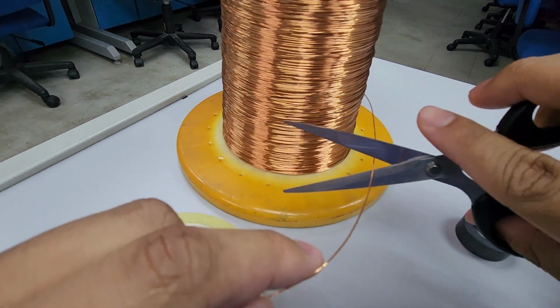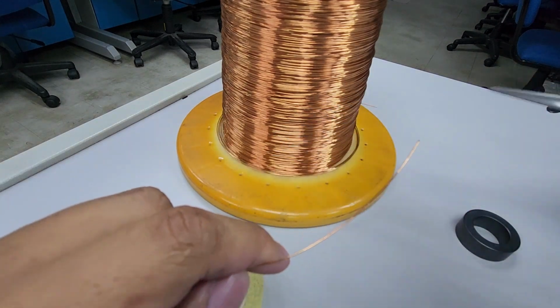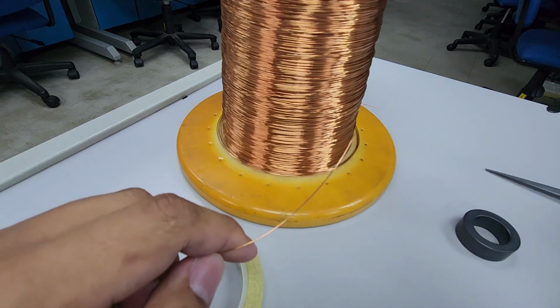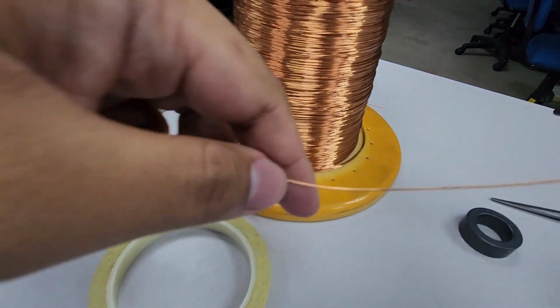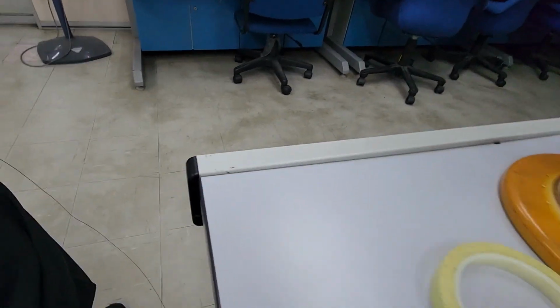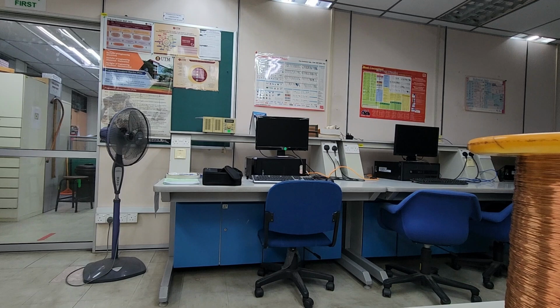Okay, you just cut it. Better to use pliers, but I don't have pliers, just use scissors. Should be okay. So for 3 ampere, you should parallel it together. So how to parallel it?